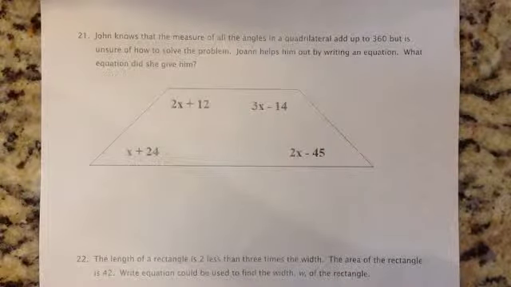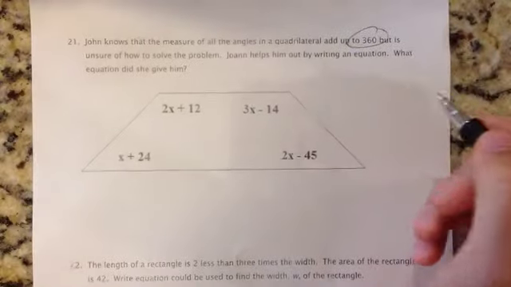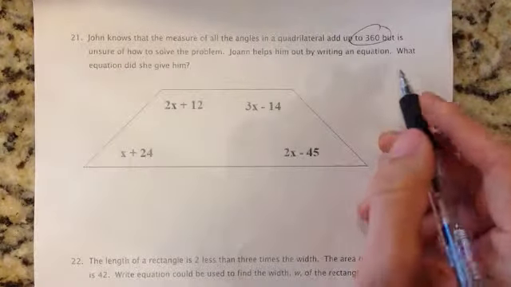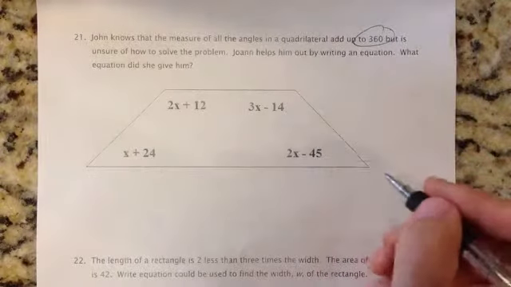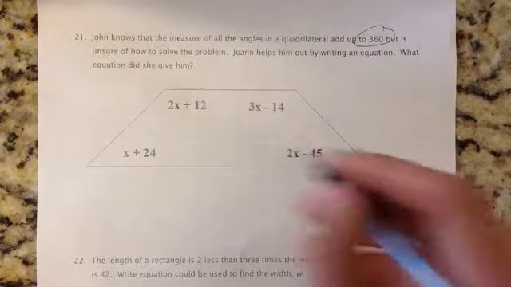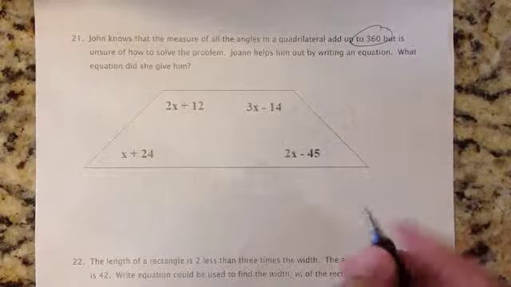All right, problem 21. John knows the measure of all the angles add up to 360, but is unsure how to solve the problem. What equation did Joanne give him to help him out? Well, we know all these angles add up to 360. 1, 2, 3, 4. These 4 angles add up to 360.